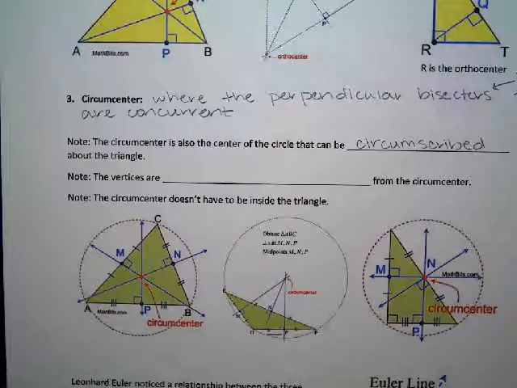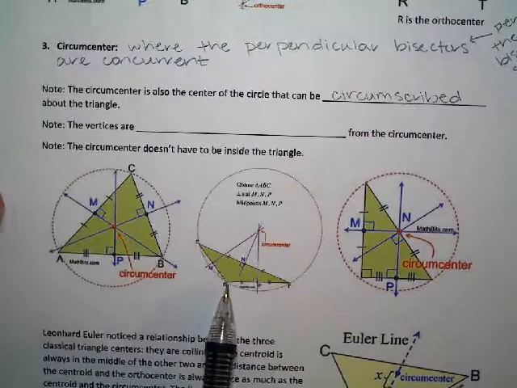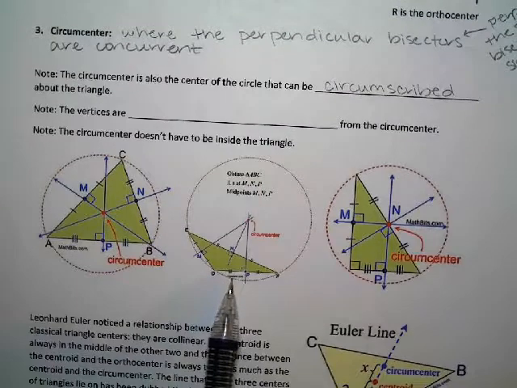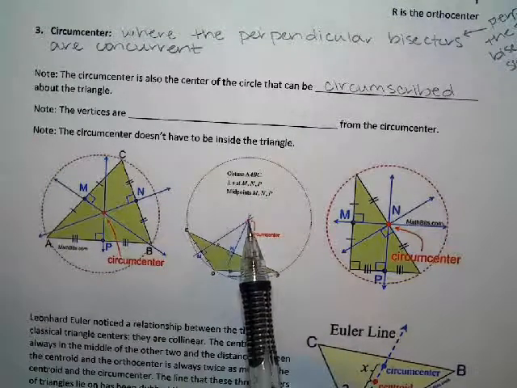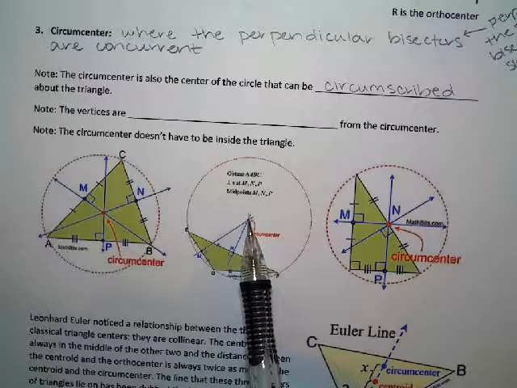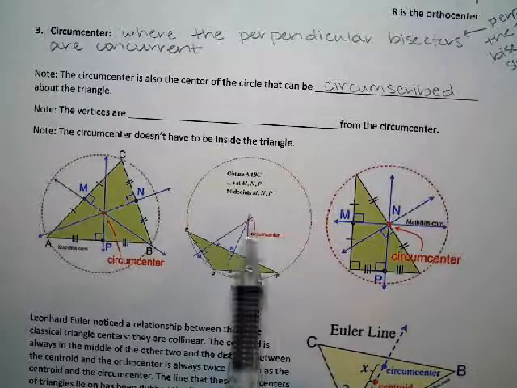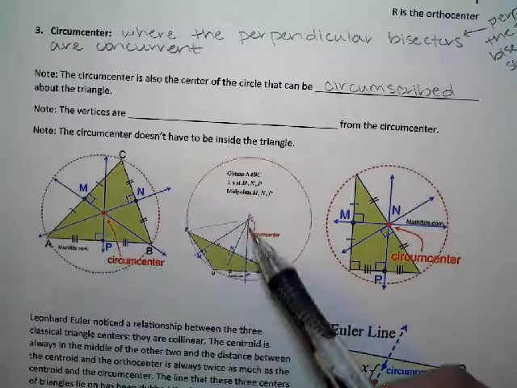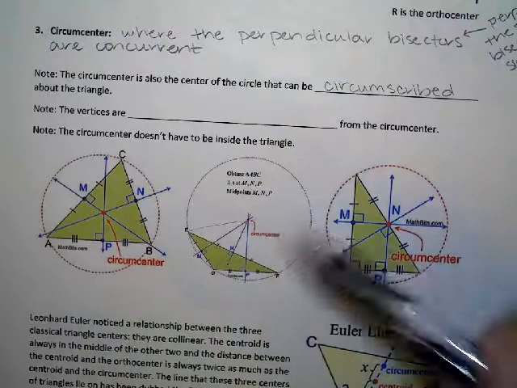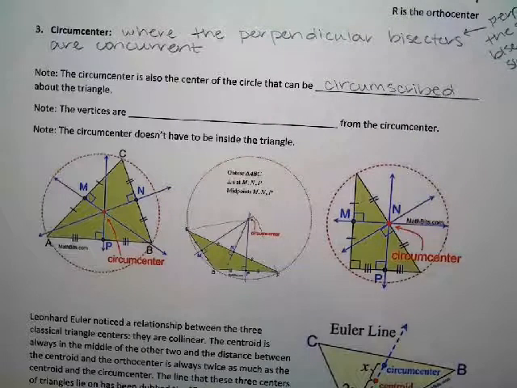I think this is kind of the more interesting example right here. So again, this one is kind of weird, that the circumcenter happens to be outside the triangle. You guys see it? The circumcenter is way outside the triangle. And then from the circumcenter to this vertex, the circumcenter to this vertex, the circumcenter to this vertex is a radius of that circle, which is just super interesting to me.